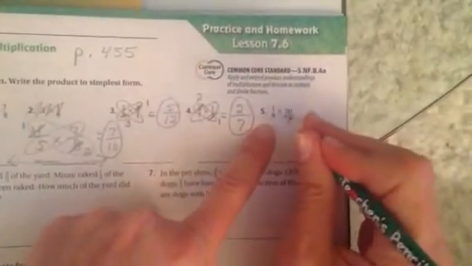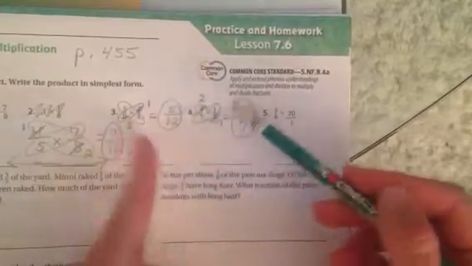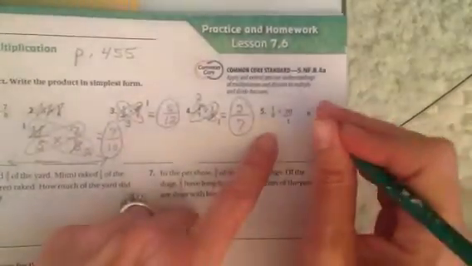Okay, so I'm only using the cross-reducing method right now. If you want to go back and try it and check your work, you can. Just know that you're going to have to simplify at the end.